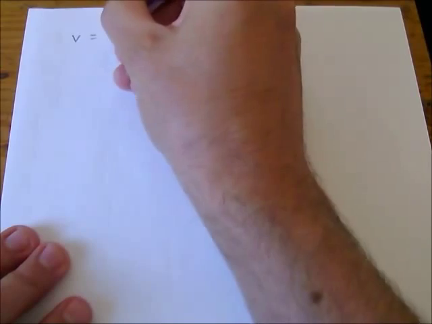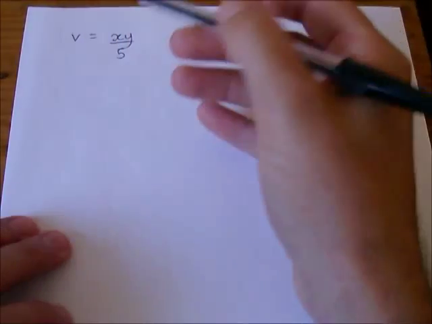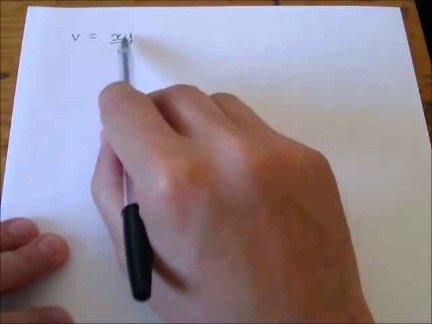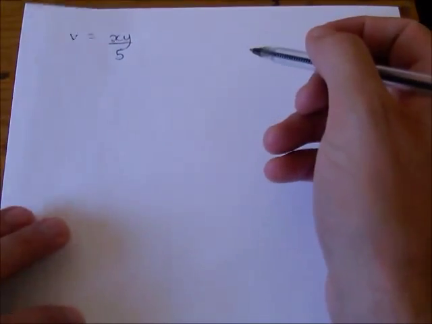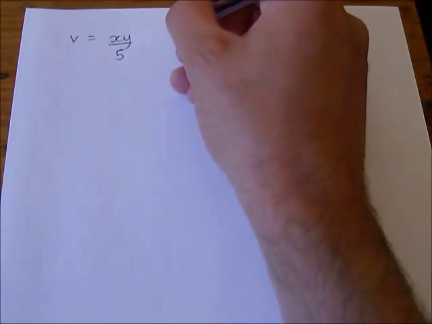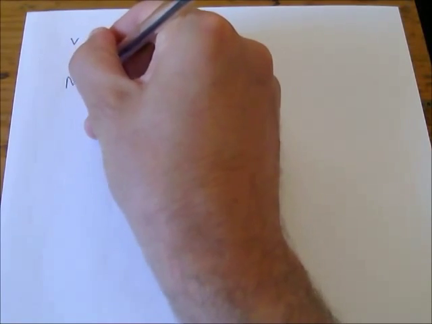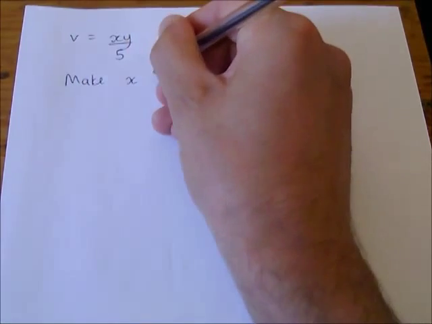So I'm going to do a couple more examples where you cannot use a flow diagram. Generally speaking, you can't use a flow diagram if there are 3 letters in the formula, because things will get just too complicated. So let's have a look at this formula and let's try to make X the subject.